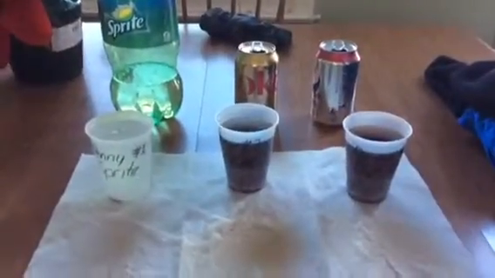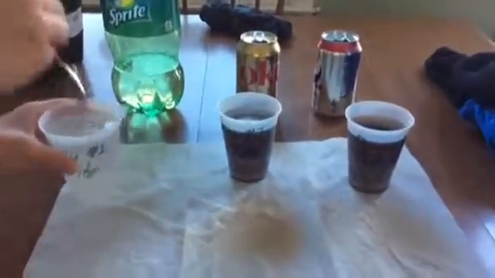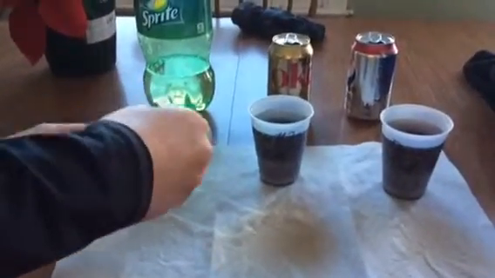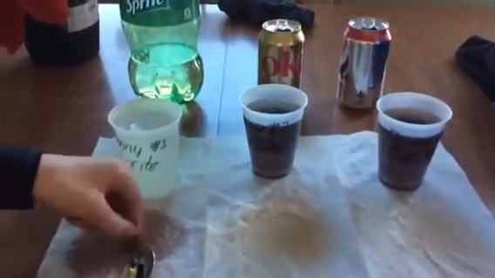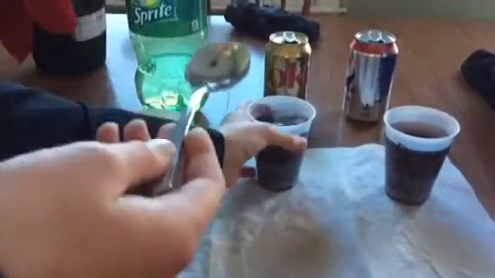So the pennies have been in for 2 hours now. Let's go check on them again. This is going to be the final time we check on them. End of my experiment. There's penny number 1. It was in the Sprite for 2 hours. There we go. Penny number 2. And penny number 3.